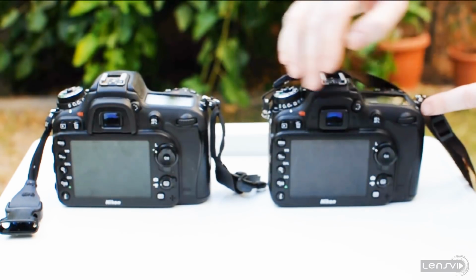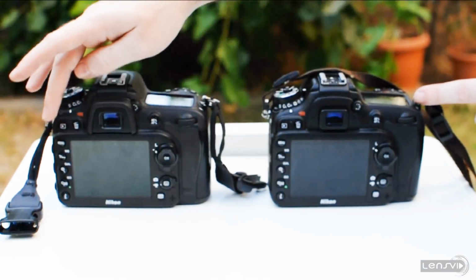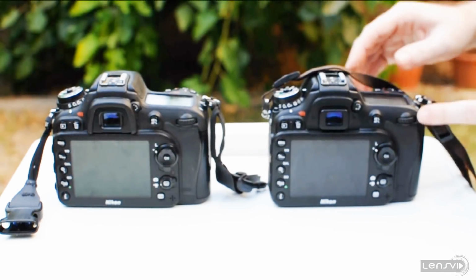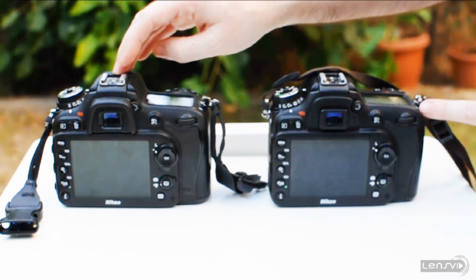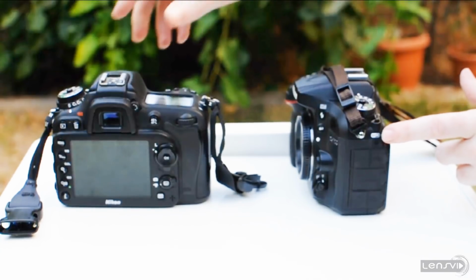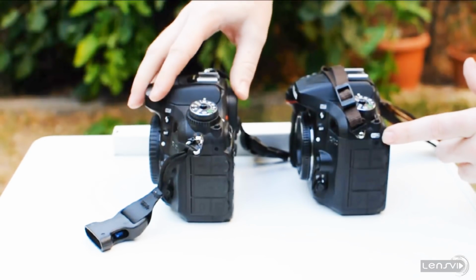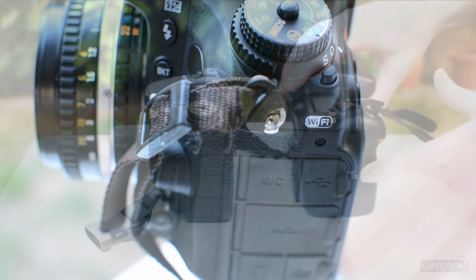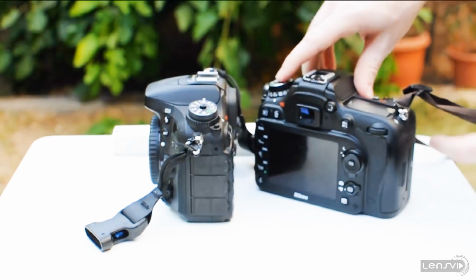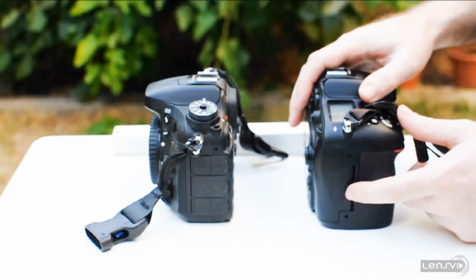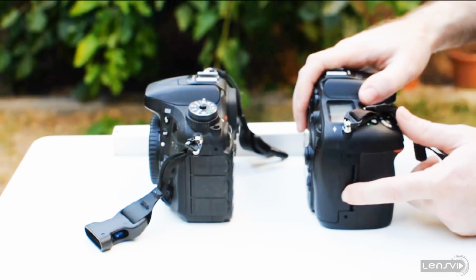So again, as you can see, exactly the same layout of buttons and switches and dials as you have on the D7100. Now, the only real difference externally is if you look at the side. As you can see on the D7200, you have the Wi-Fi logo, and on the other side you have the NFC logo. So these are really the only external differences that you can see visibly from the D7100.